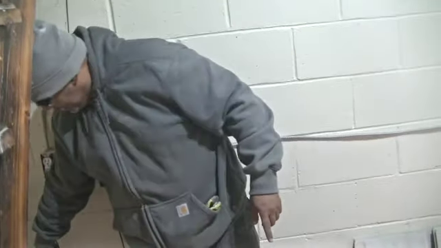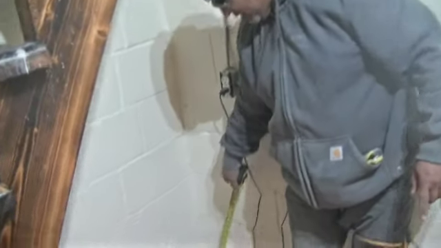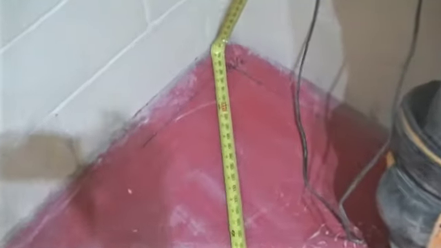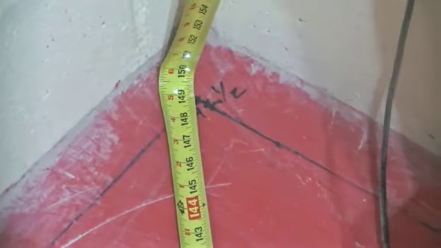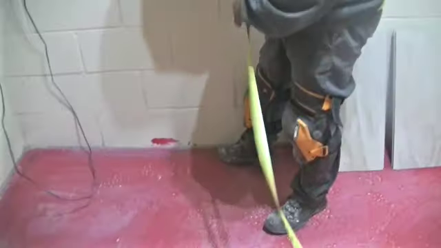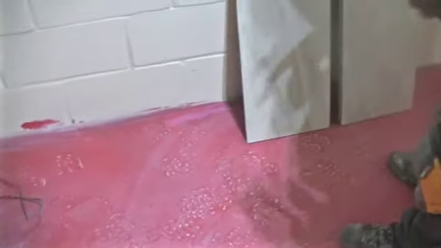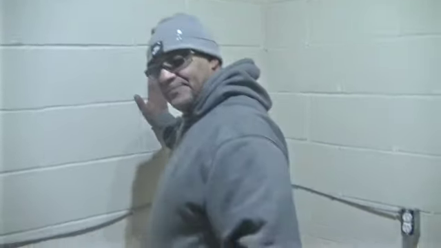So I'm going to mark a point in the floor right there at 148 and a half. So now that 148 and a half right there is equal to that wall in a straight line. Then I took a straight edge like this. You can see my black mark. And I just made a straight line on the floor to where that floor comes back plumb to this wall. And that gives me a square.